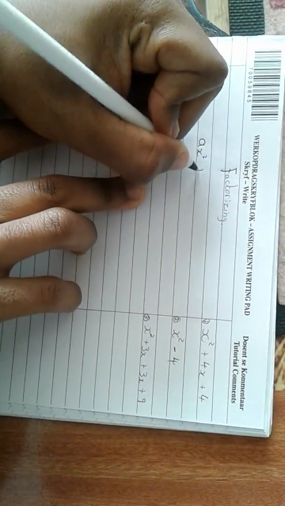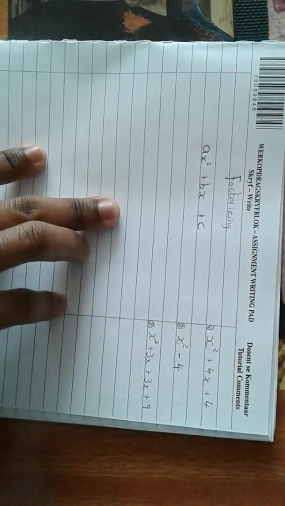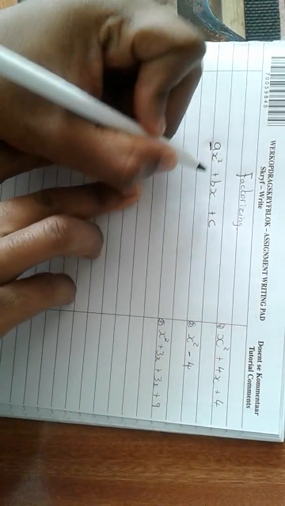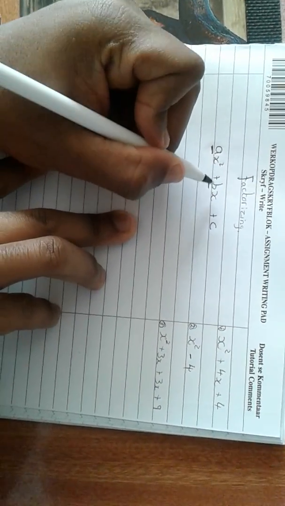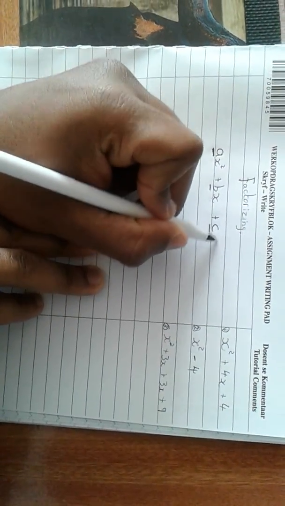Now remember when it comes to factorizing, you have a basic formula. A basic formula is like this. It's ax squared plus bx plus c. Now a is always your first number. B, the middle term, is always followed by x, and c is a single number. It has nothing on the side.